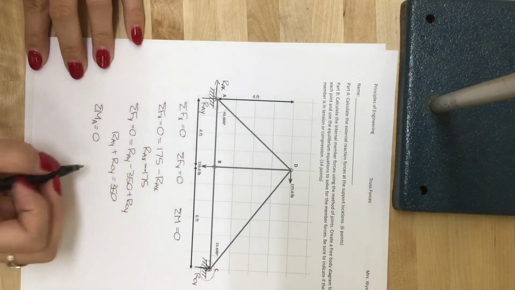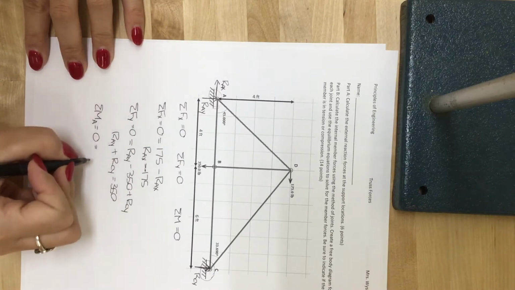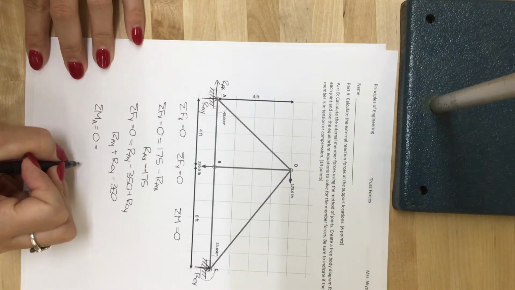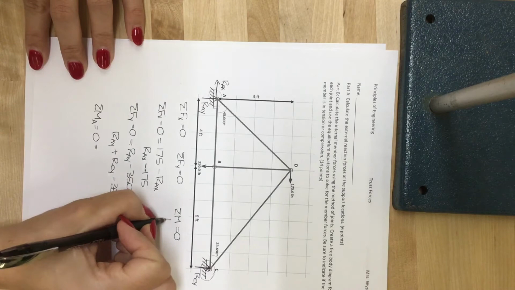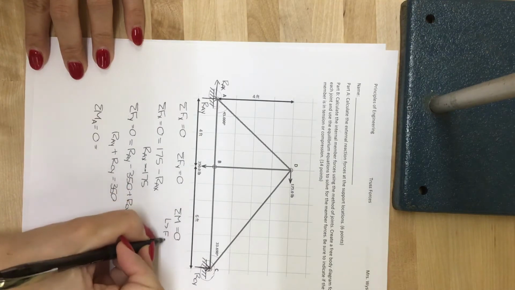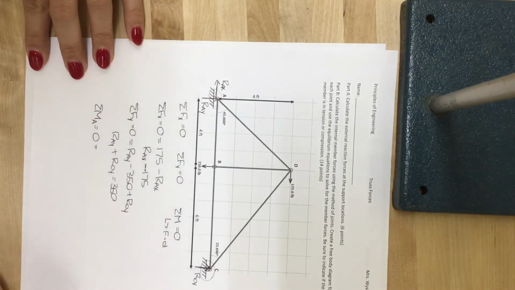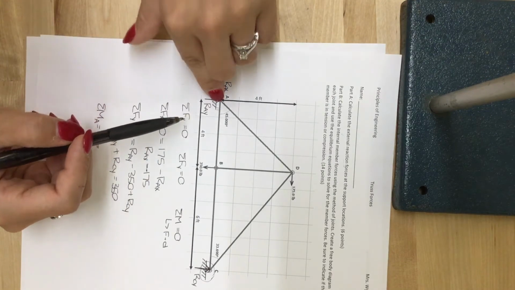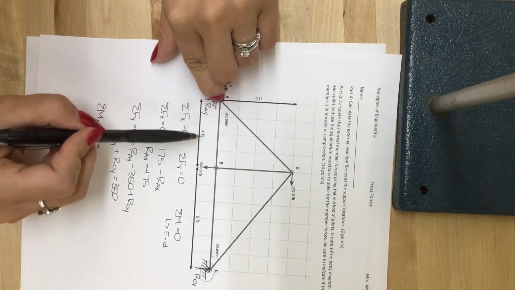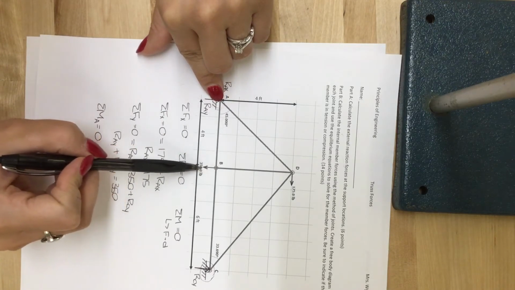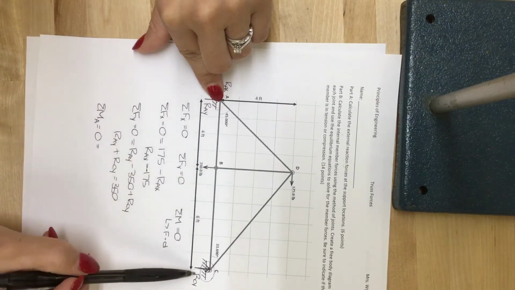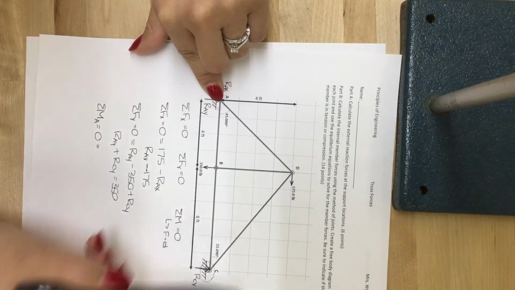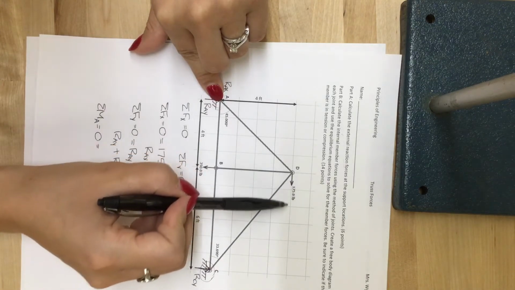We're going about point A. And so remember, our moment equation is force times distance, and that's perpendicular distance. So the three things that are going to cause rotation about point A, if I held down on point A, are this 350 pounds down at point B, RCY pointing up at point C, and the 175 pounds to the right at point D.